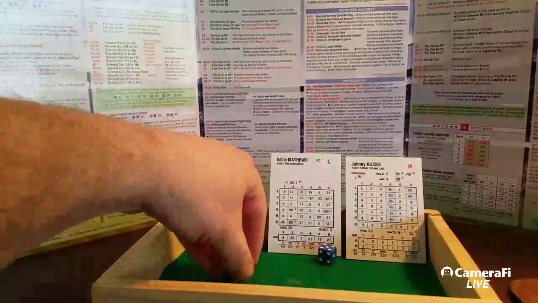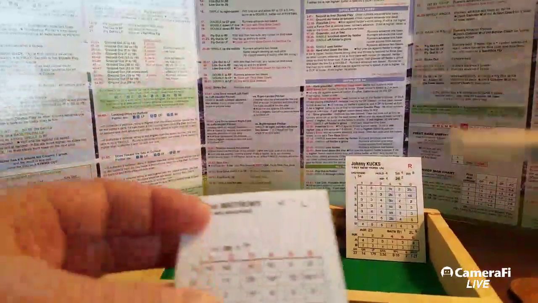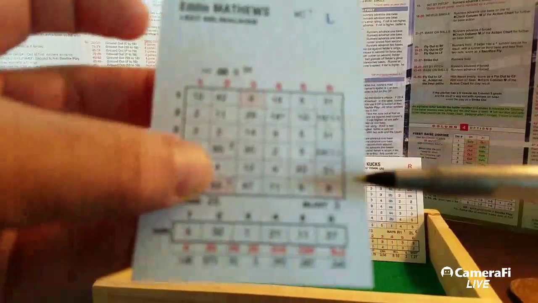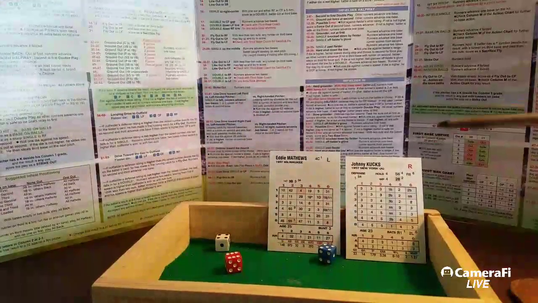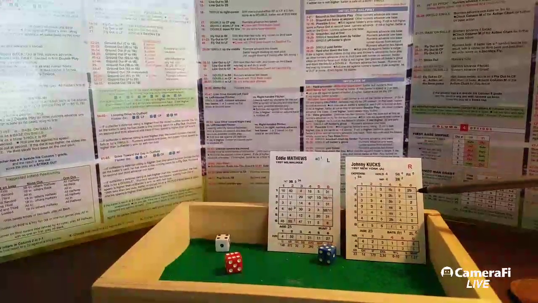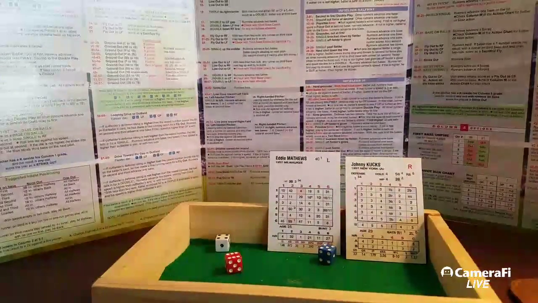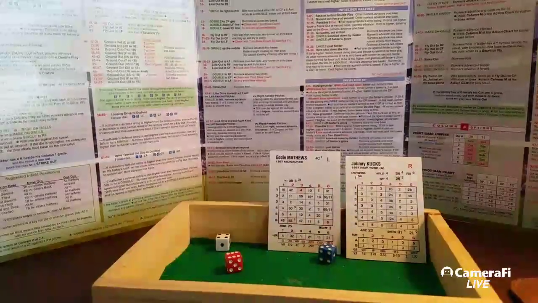Matthews, it's a 6-4-5. 6-4, again, we're at the left-right split, but this time he's facing a righty. So instead of the 59, we are going to get the 11. So this could be a home run. An 11, and then a 6-5 is a 3. It's a total of 14, and that is a home run. So Eddie Matthews, now that he's facing a right-hander, just went yard.